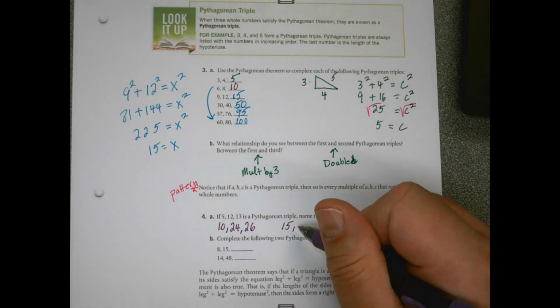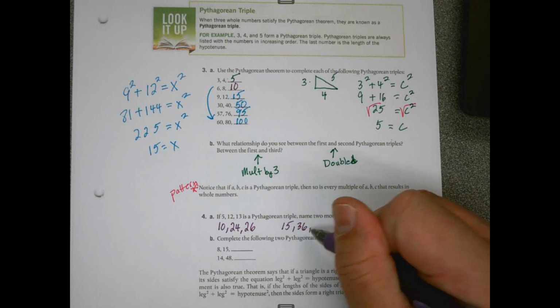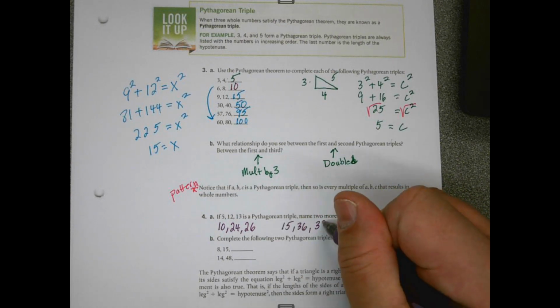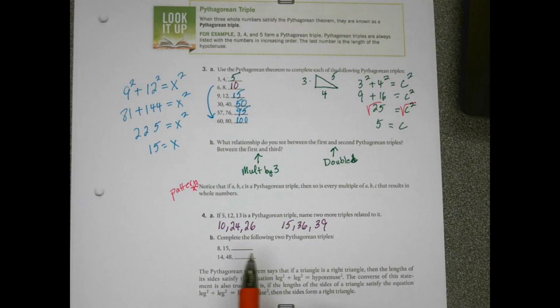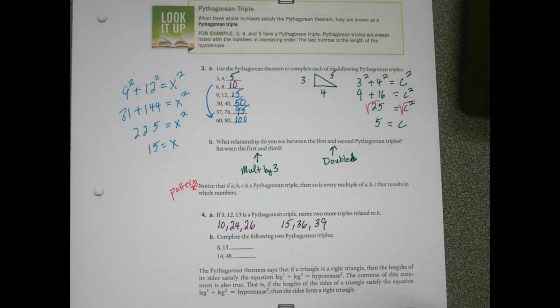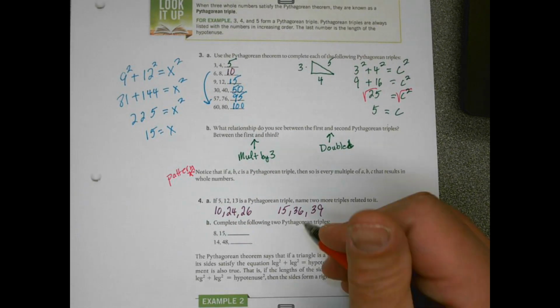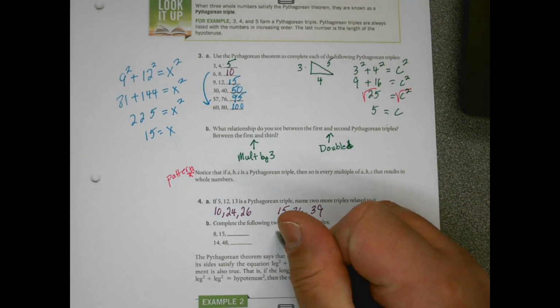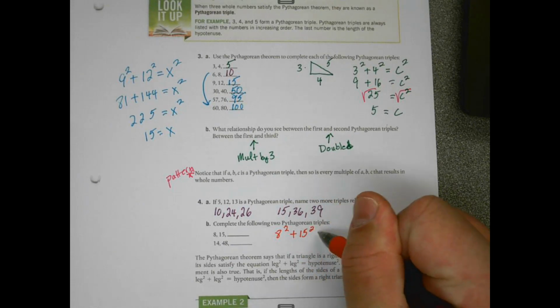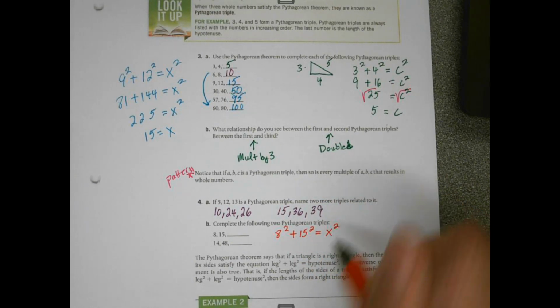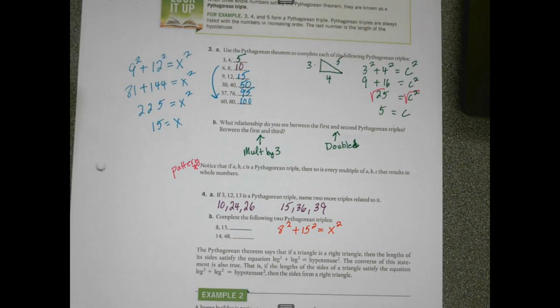Complete the following 2 Pythagorean triples. Now we could always go back to the formula. 8 squared plus 15 squared equals c squared, or you guys are probably used to x squared. So 8 squared plus 15 squared equals 289. And I'm going to take the square root of 289, which I believe is a perfect square, 17.